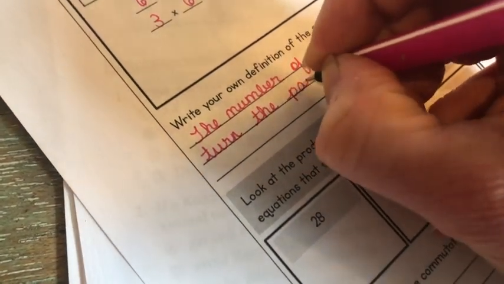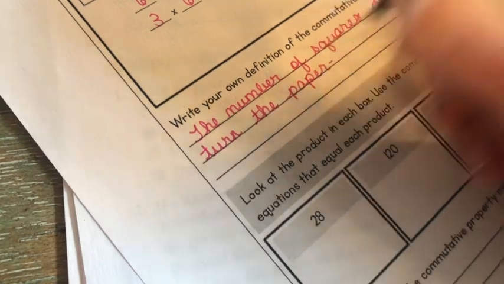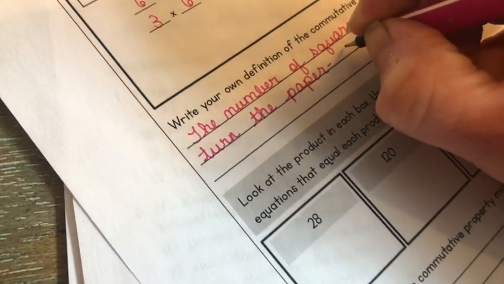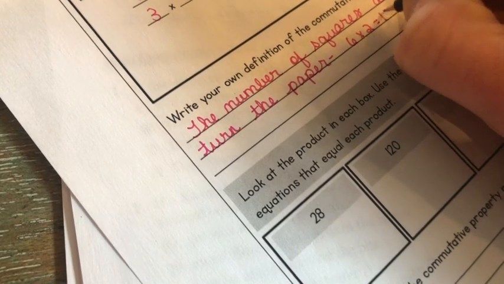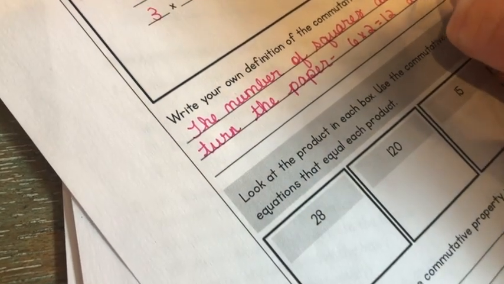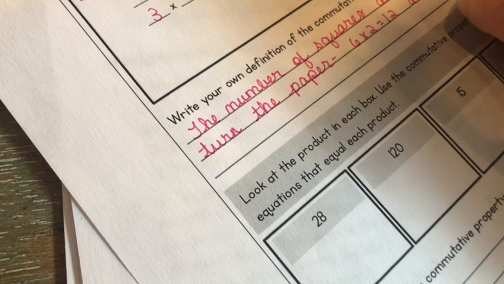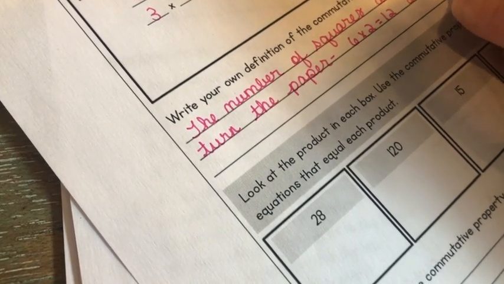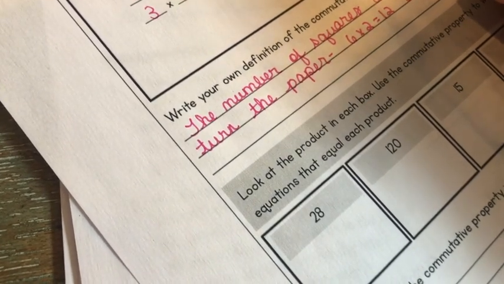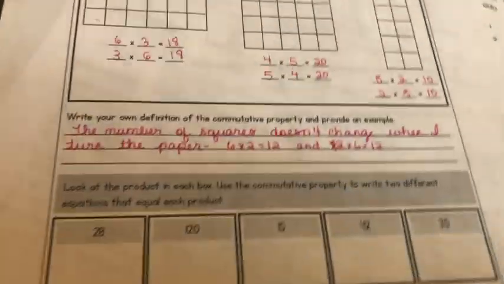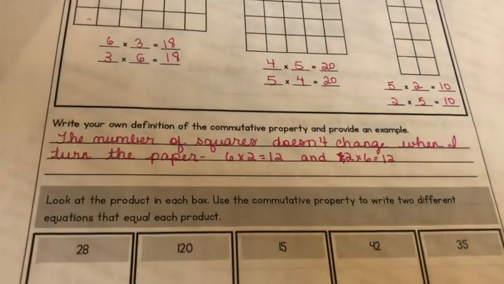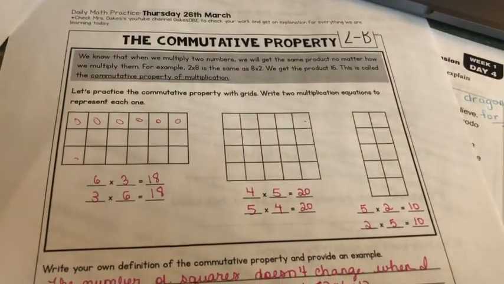No matter how you arrange your arrays. So 6 times 2 is 12, and 12 times 6, or sorry, 2 times 6 is 12, not 12 times 6. I've been making a lot of videos today. Okay, so hopefully that makes sense to you, that it doesn't really matter which way you do it.